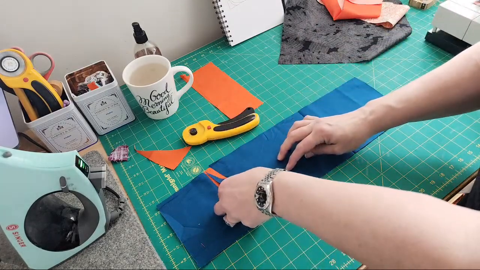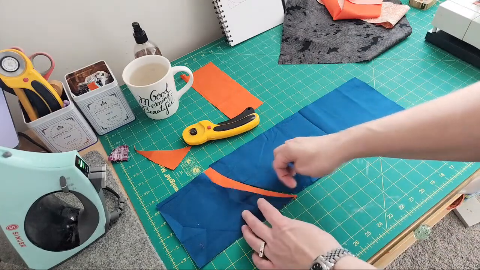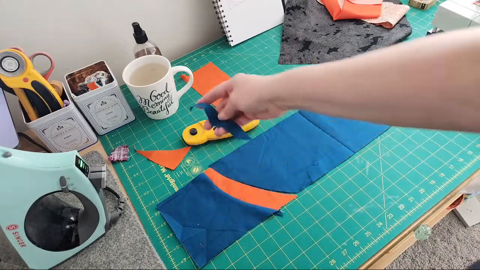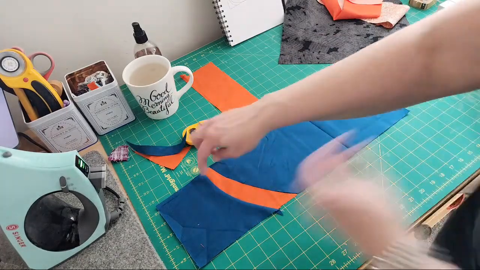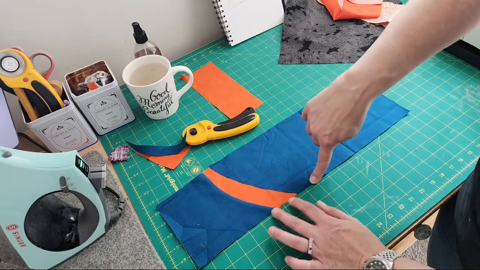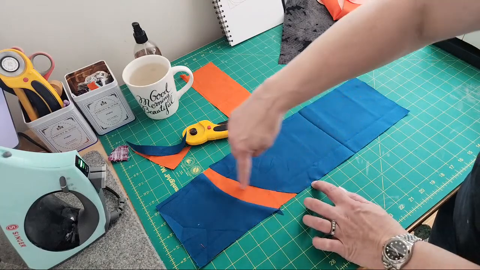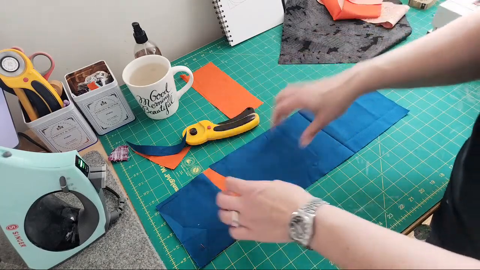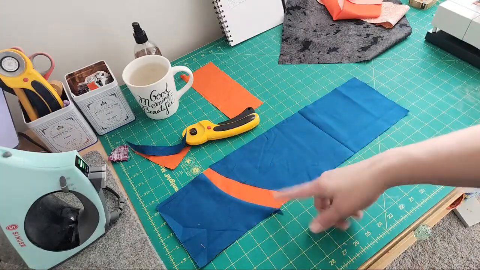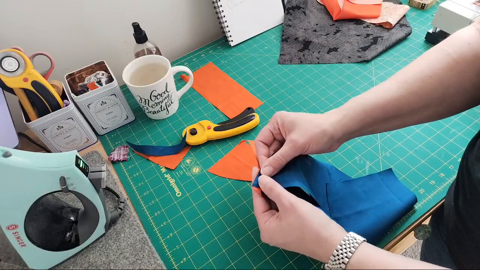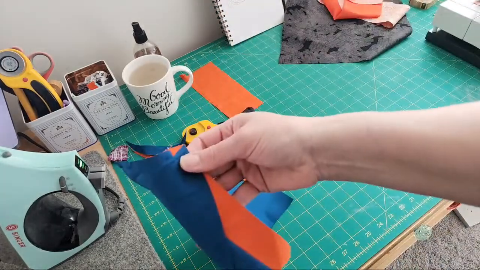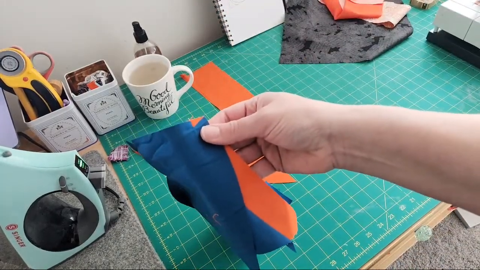So you can see I cut that blue piece off and I have a different curve for this. If you have a really wide piece here, you can go wider along the bottom, right? You can just really play with it depending on the size of the piece that you use for the lava. And then again, we're going to go back to sewing it along here.